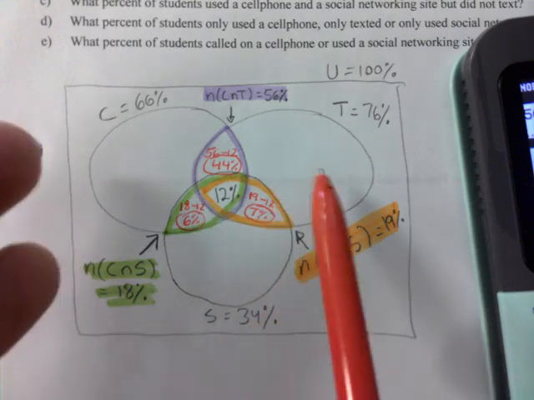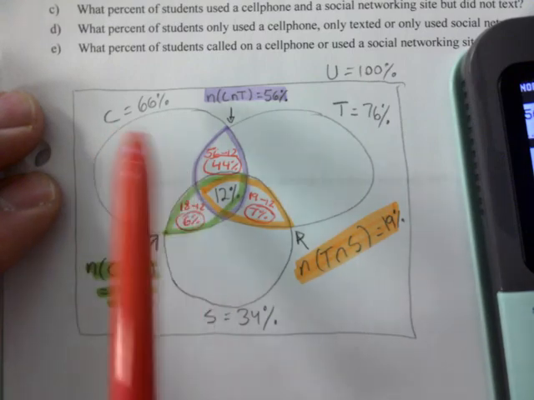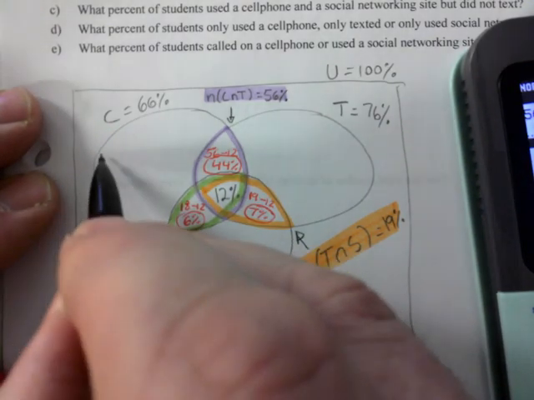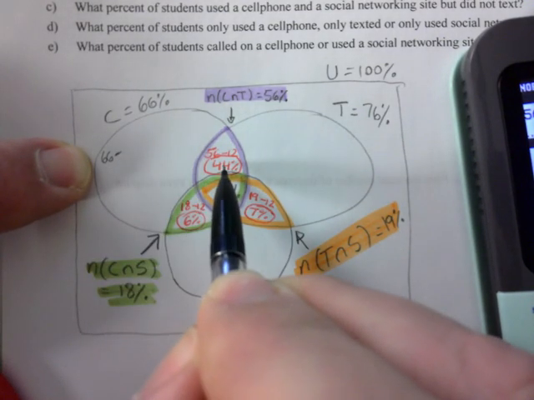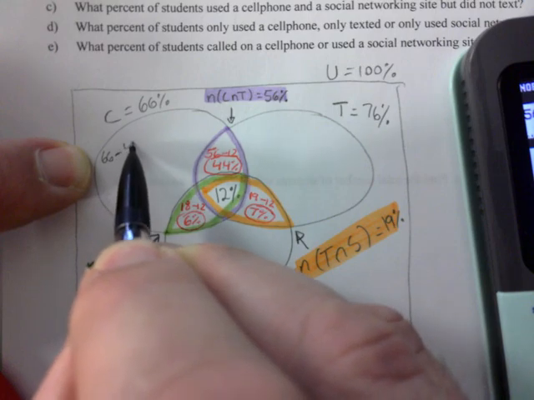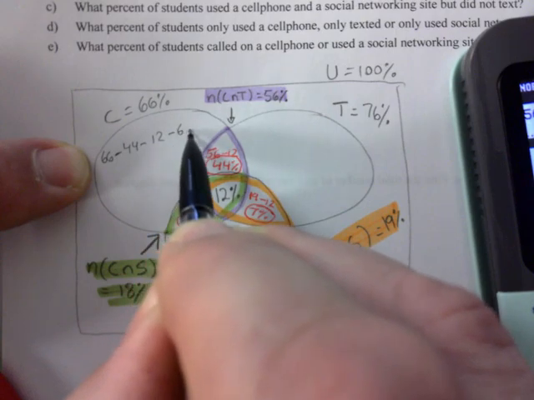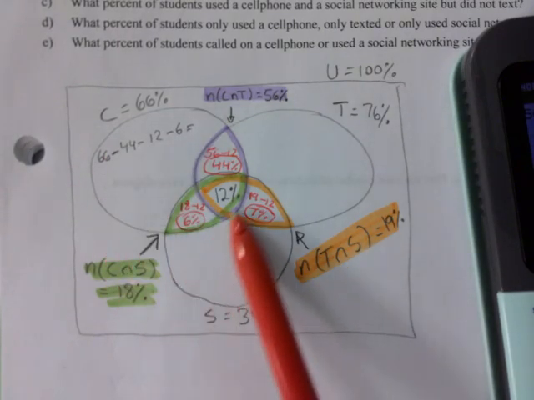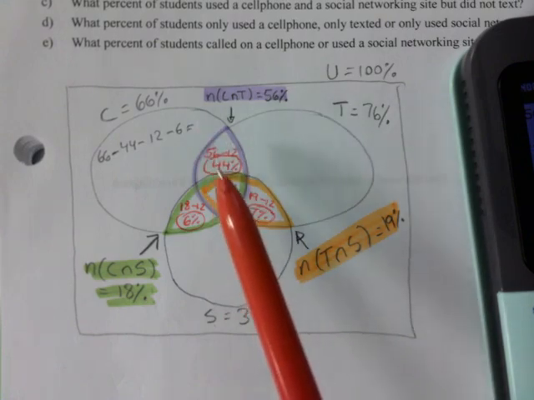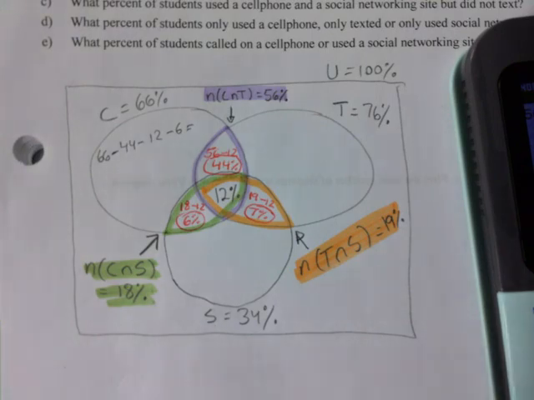Technically every section that is formed should have a number in it. So to get this piece right here, maybe I'll use my pencil to show the work. I'll go 66 minus. You choose how you want to do this. You can go minus 44, minus 12, minus 6. Does that make sense, what I'm doing there? 66 is the whole circle, correct? I'm taking away these numbers here, because then I'm left with that only. And so that gives you 4%.